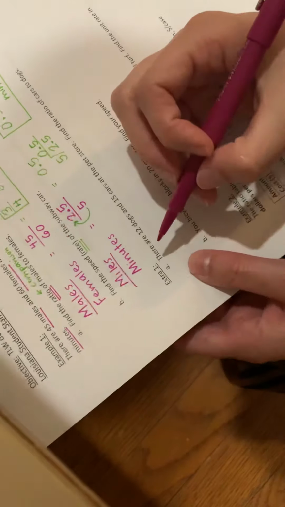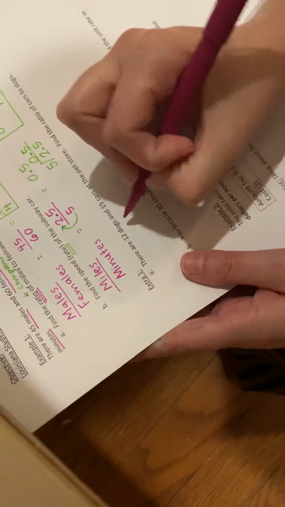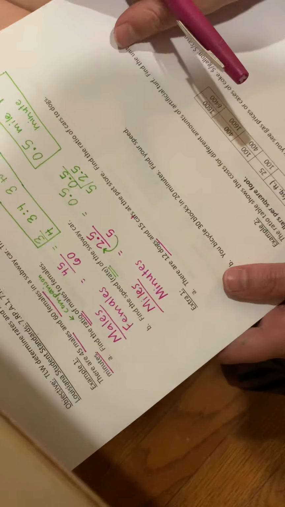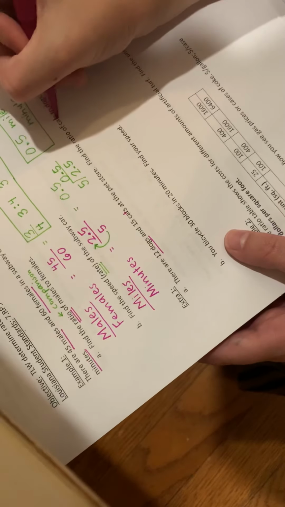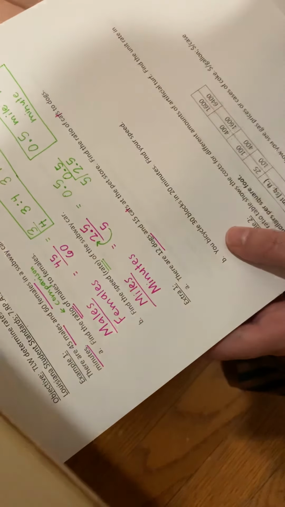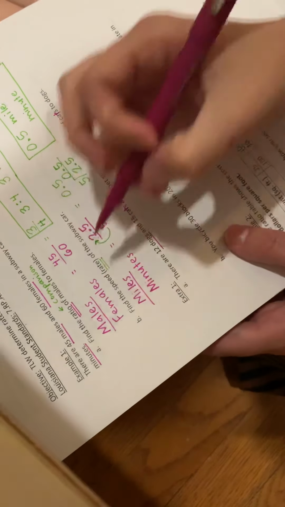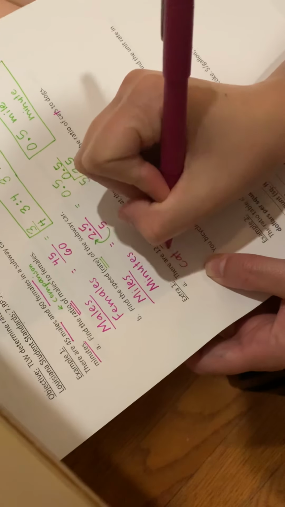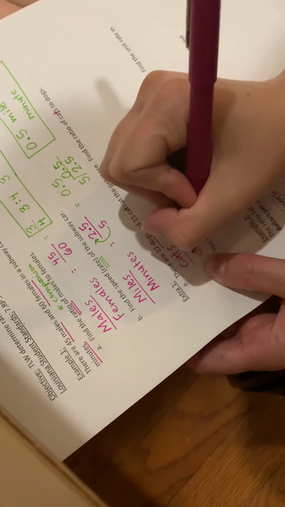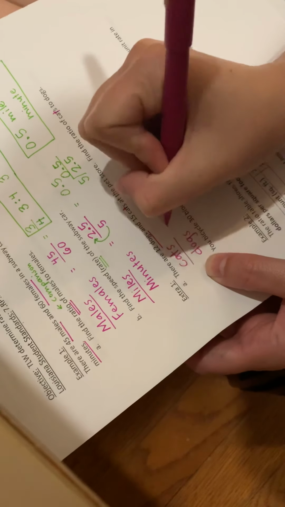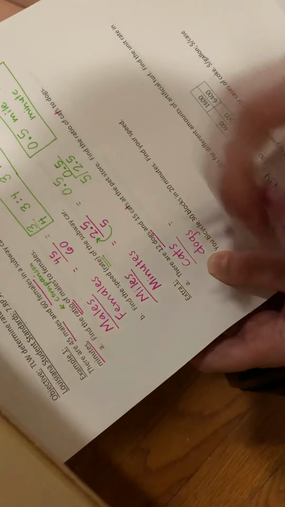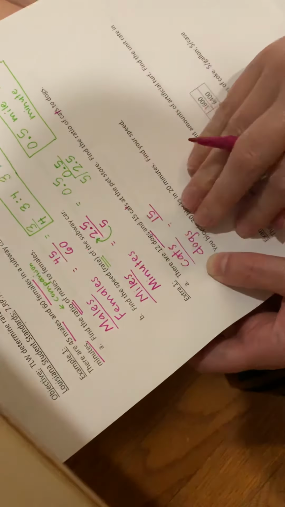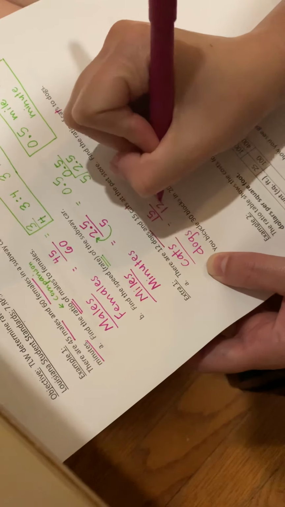Okay, extra one says that there are 12 dogs and 15, this should say cats, at the pet store. Find the ratio of cats to dogs. So just like these, cats comes first. So we're going to put cats on top. And dogs is going to go underneath. And we're going to fill in our numbers. So we had 15 cats. And we had 12 dogs.